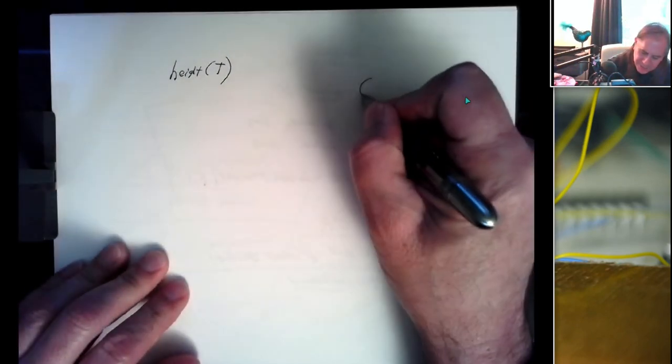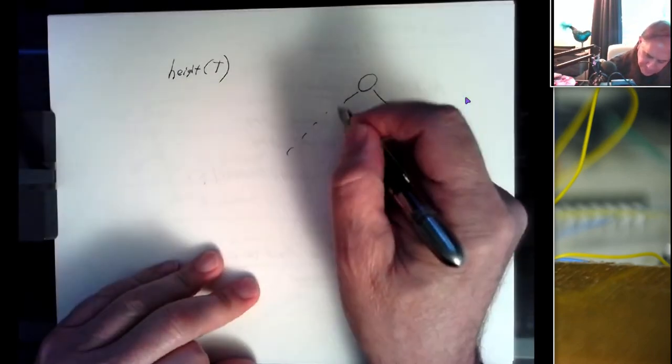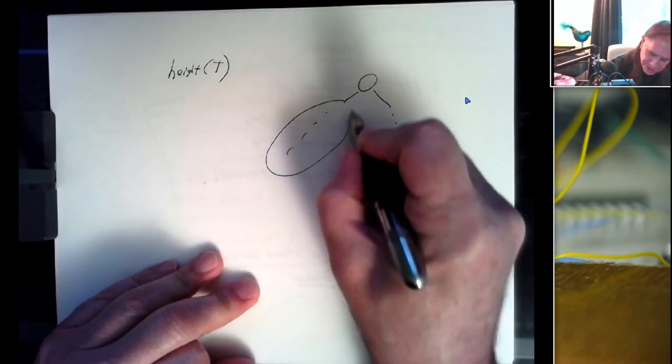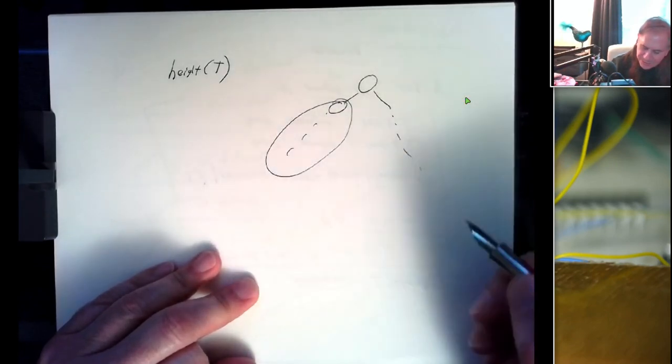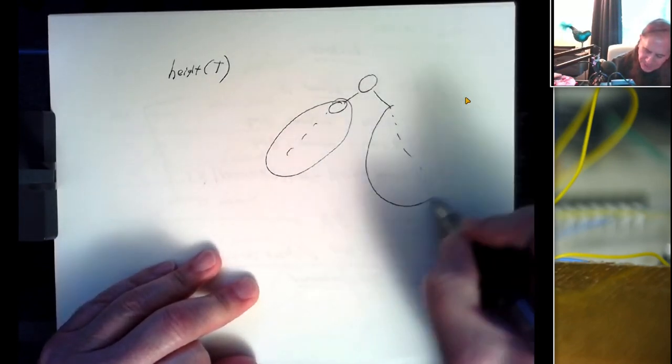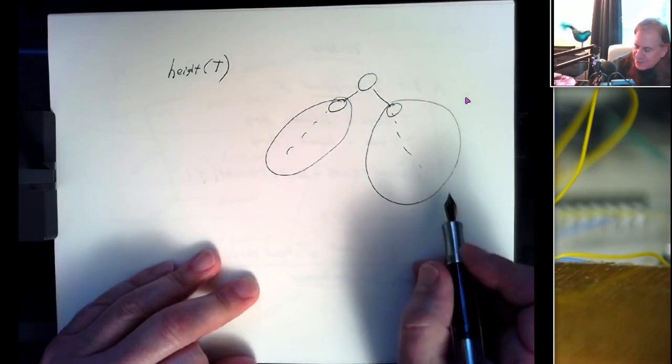But there's a recursive way we can define the height of a tree. So imagine we have a root node, and then we have some subtree on the left and some subtree on the right. Alright, the height of this tree is the number of steps from the root of this tree to the deepest node. The height of this tree is the number of steps from the root of this right subtree to the deepest node.